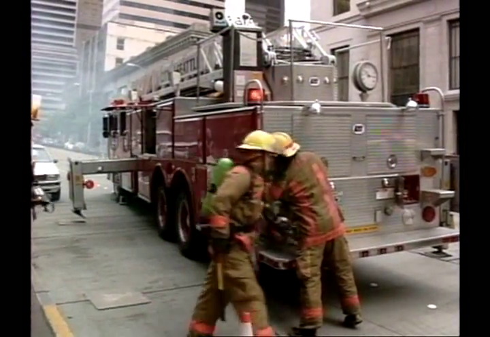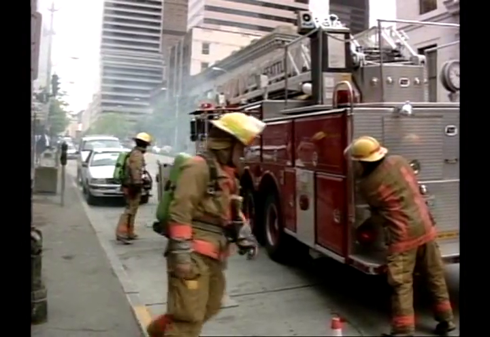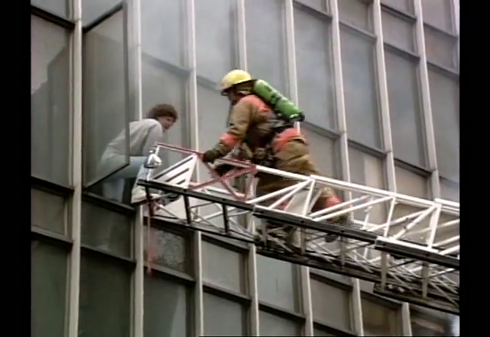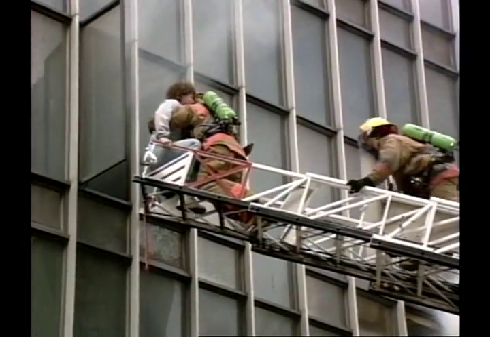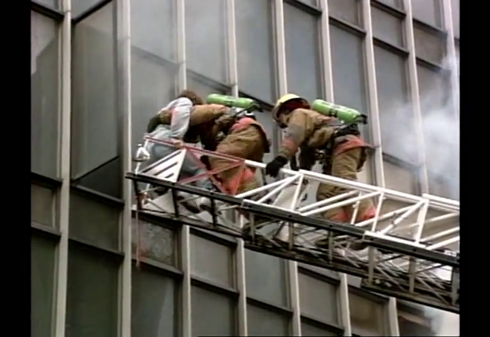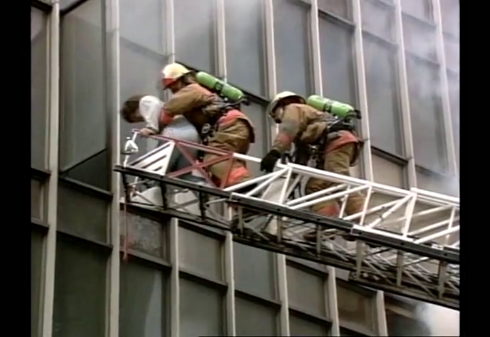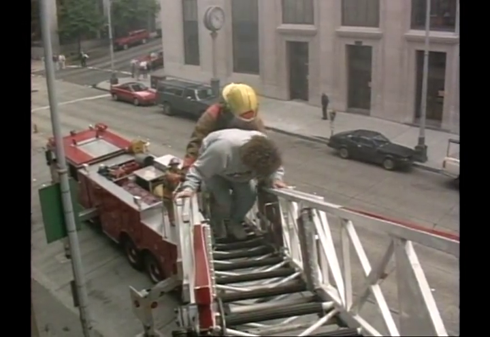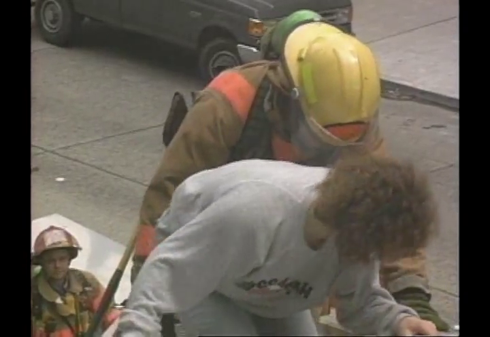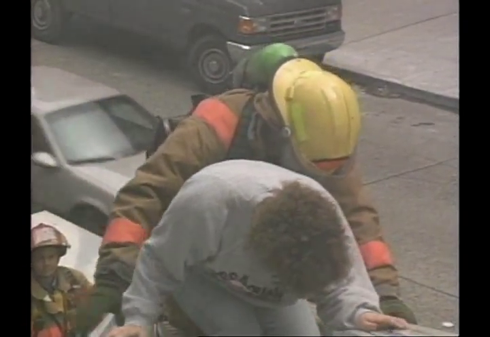Stability of the apparatus is one of the most critical aspects of aerial operations. An unstable situation can create at best a loss of crucial time in rescue and firefighting operations. At worst, it can mean disaster. Learn and practice the principles of stabilization. The people on the ladder are depending on you.